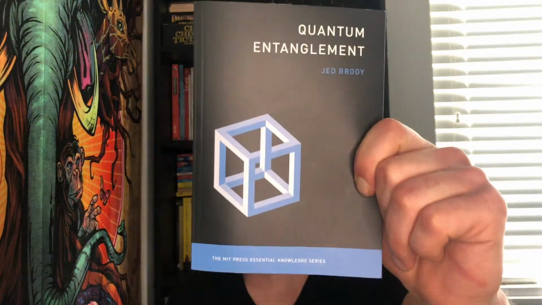Hello, today we're reviewing Quantum Entanglement by Jed Brody. This is part of the MIT Press Essential Knowledge series. I've also read Neuroplasticity, part of the same series. So Quantum Entanglement is a pretty small book. It's about 140 pages, 146, and it is about how two atoms affect each other.